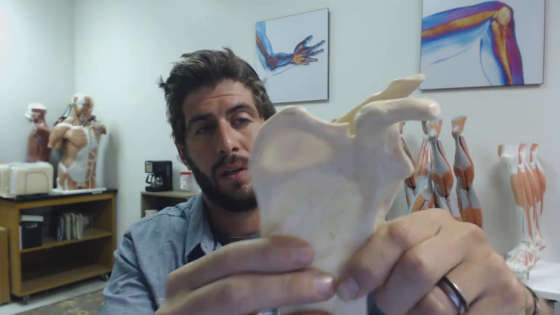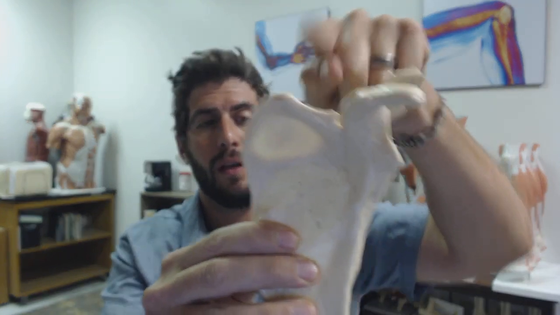And you have a couple borders. You have a medial border, you have a superior border, and you have a lateral border. And that's it. That's all you need to know on the scapula. There's 14 structures there, but a lot of them can be categorized to make it a lot easier to remember.